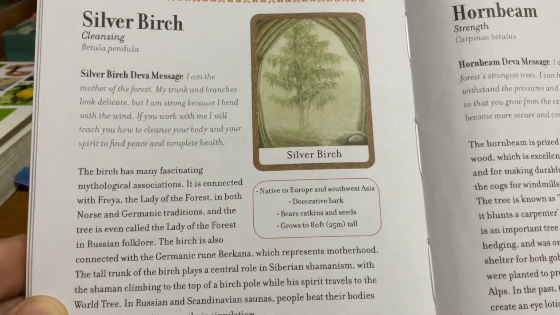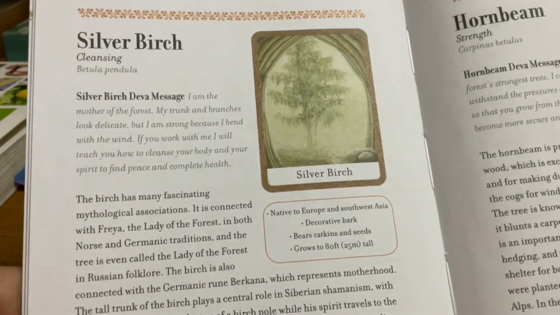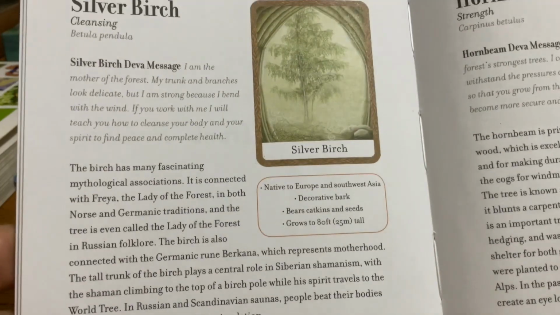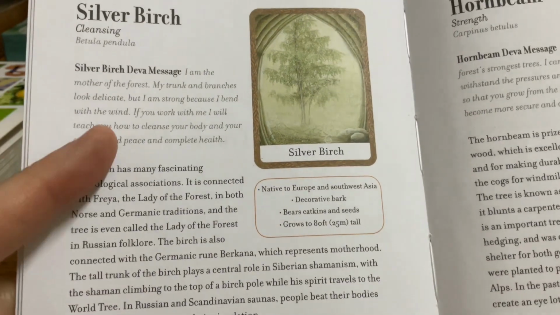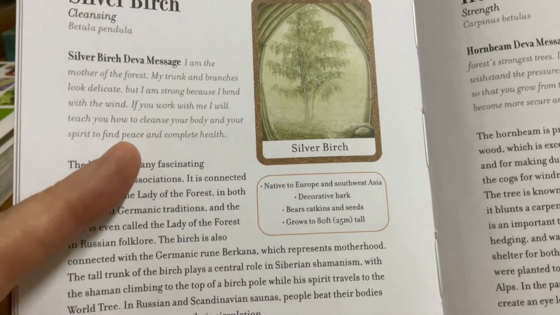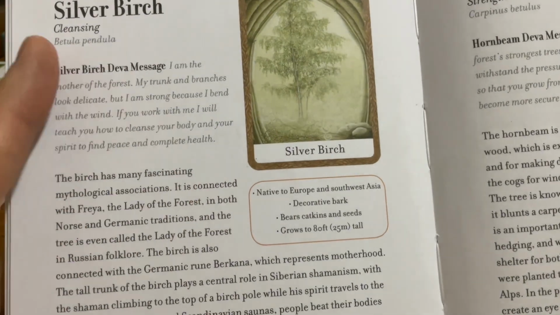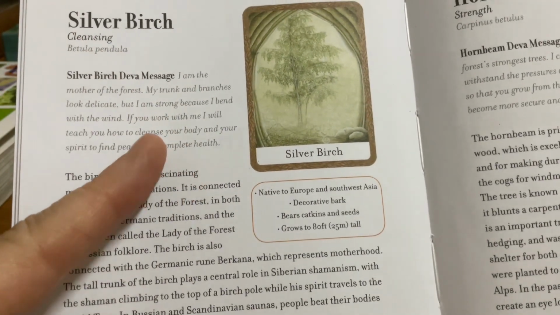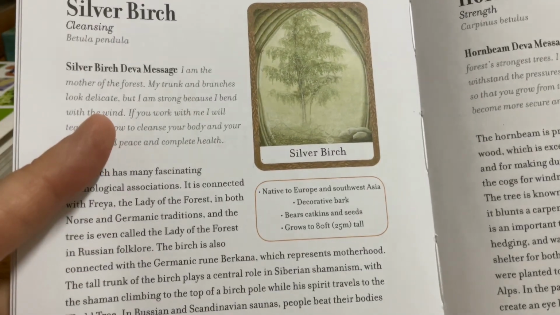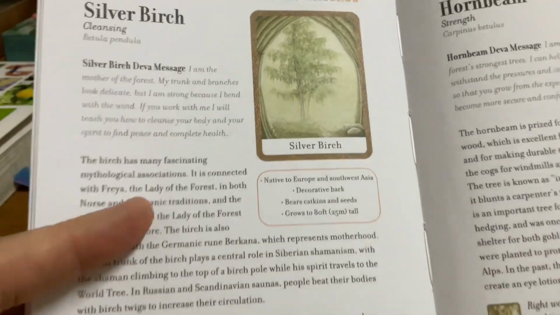And so I read this one. Again, the art is absolutely beautiful, but it's a silver birch cleansing. Silver birch diva message: I'm the mother of the forest. My trunk and branches look delicate, but I'm strong because I bend with the wind. If you work with me, I'll teach you how to cleanse your body and your spirit to find peace and complete health. So it's about cleansing your body. I'm not sure about the bending, but it's the mother of the forest.